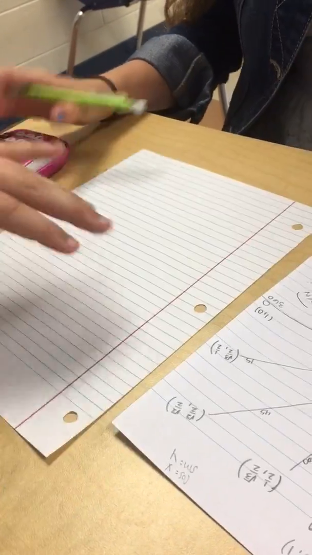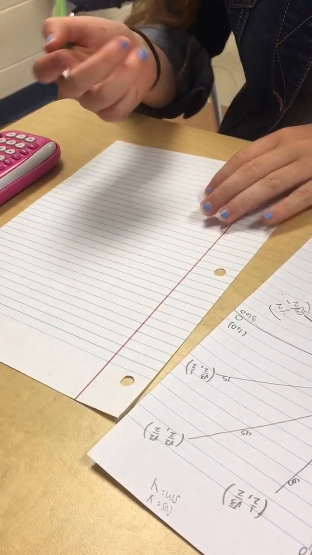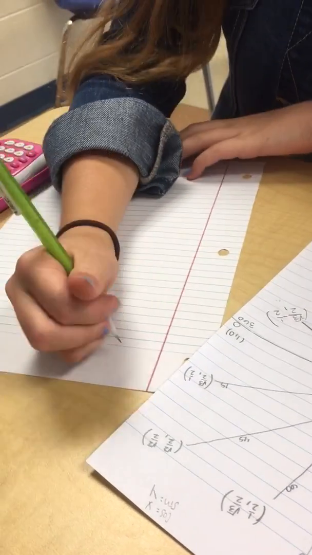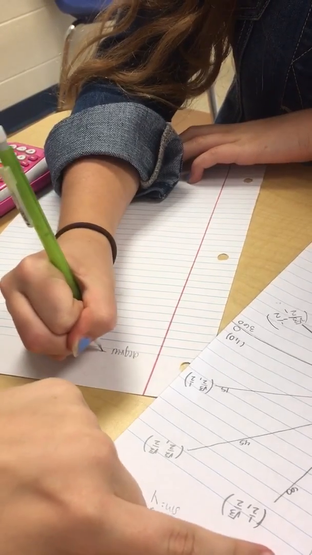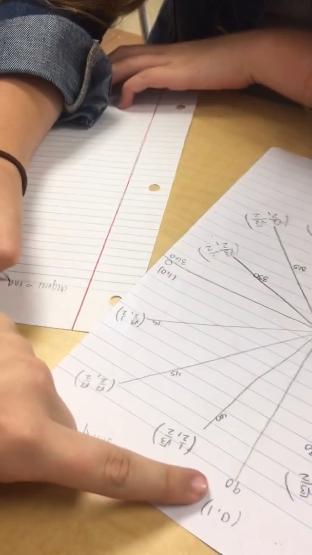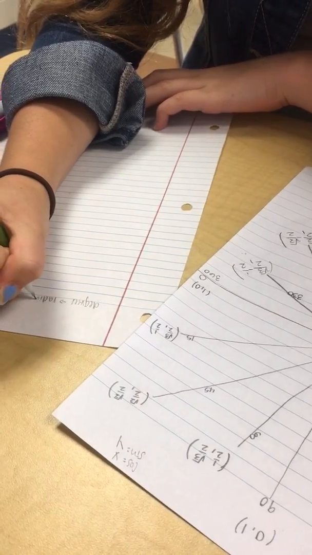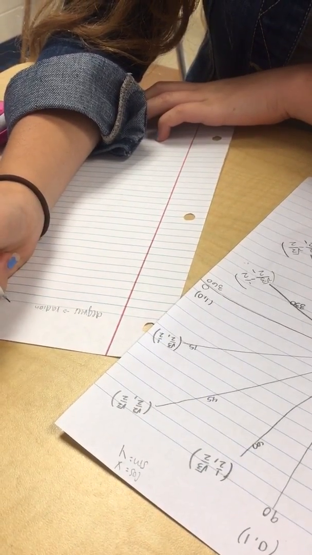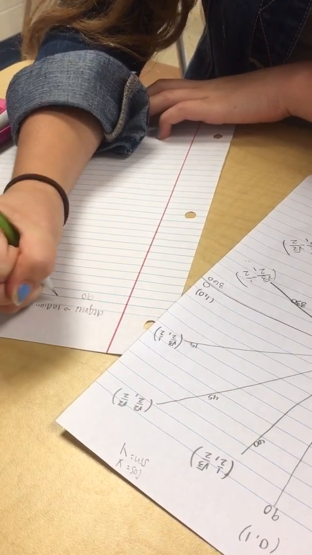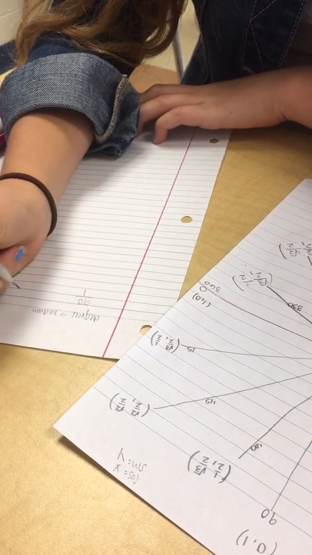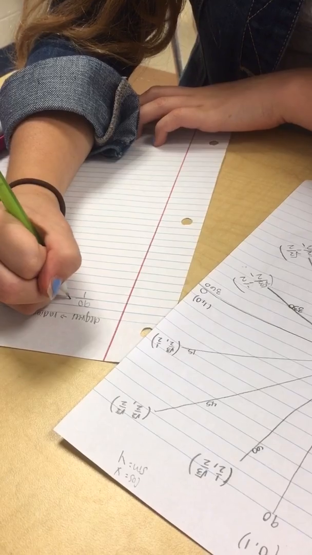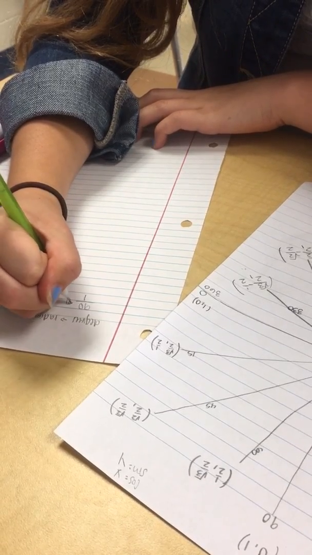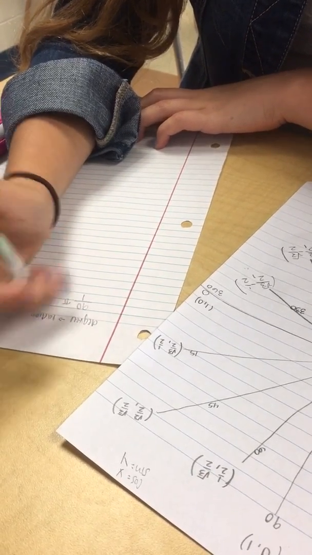The formula to convert degrees to radians is you're going to take whatever degree you have. So say we're starting out with 90 degrees. You would write 90 and put it over 1, since that's the same thing. And you'd multiply it by pi, the pi symbol, over 180.